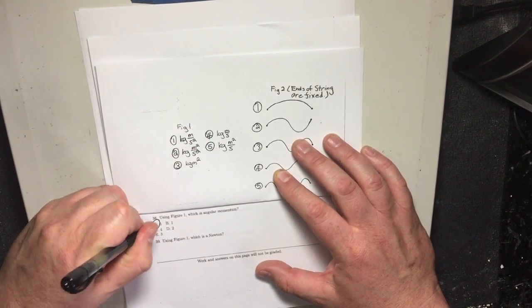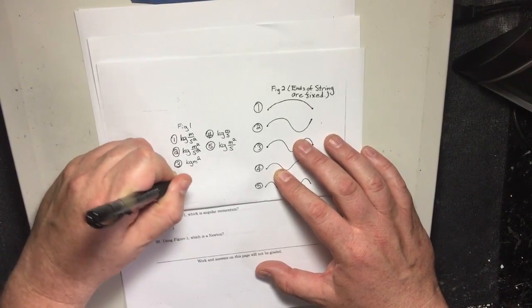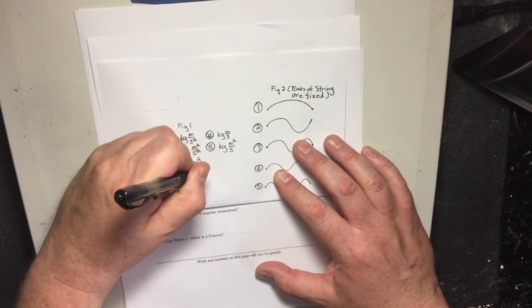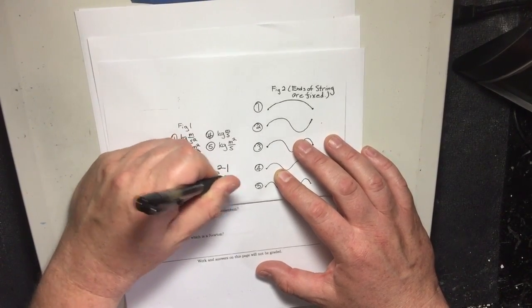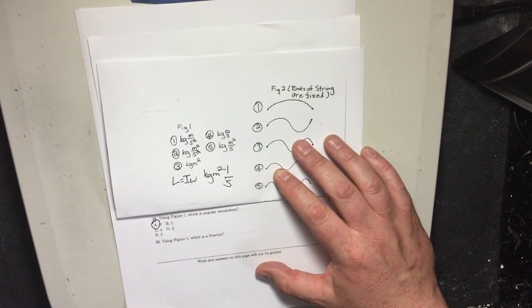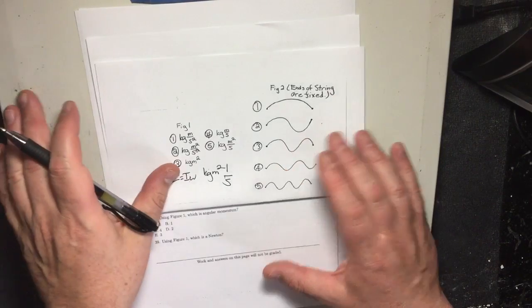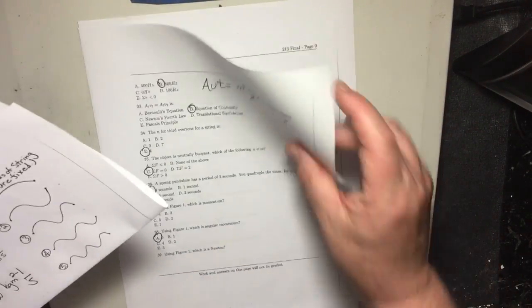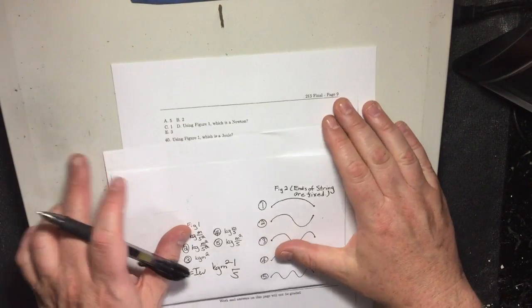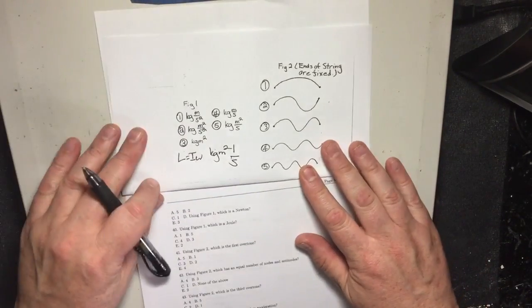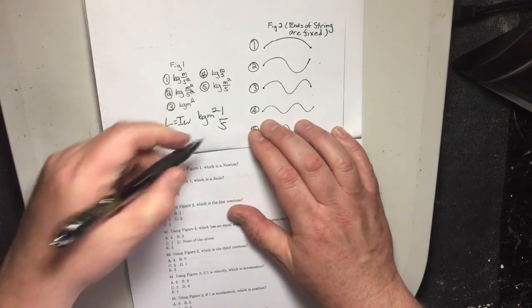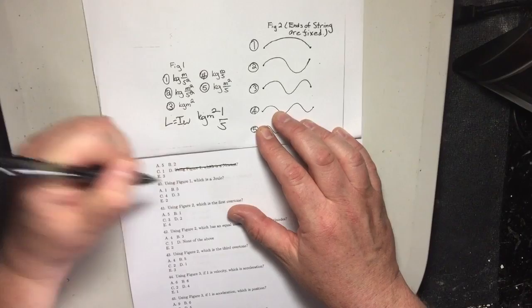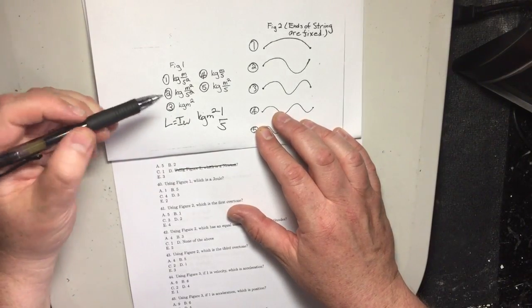5. Angular momentum is I omega. I in kilograms meters squared, omega in inverse seconds. Using figure 1, which is a Newton? All right, now that one's obviously not it. There had to be editing going on. Which one is a Newton?